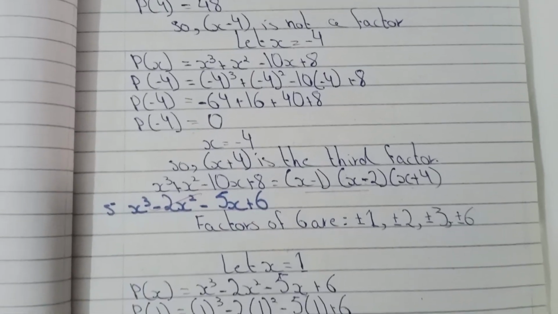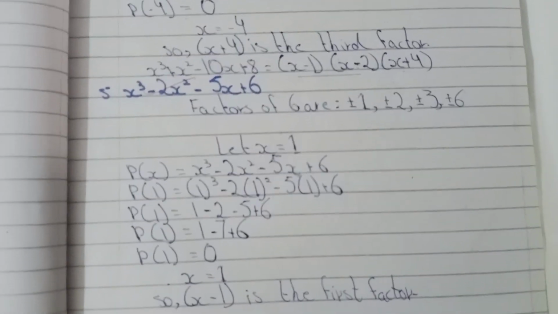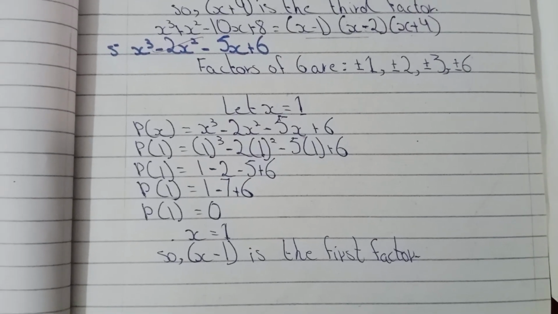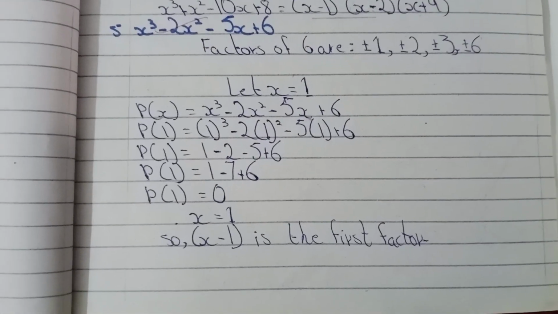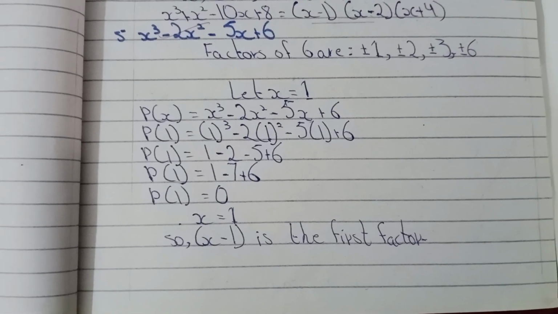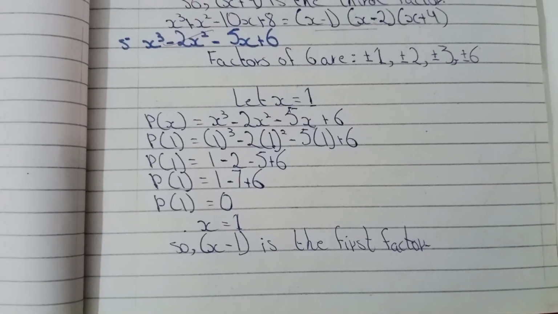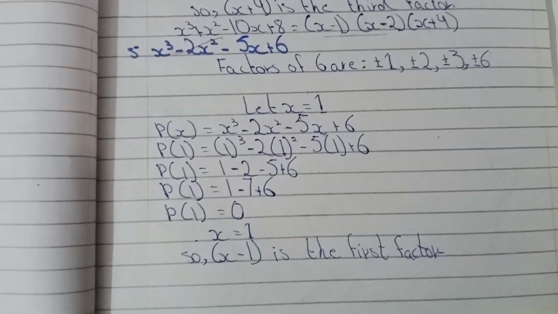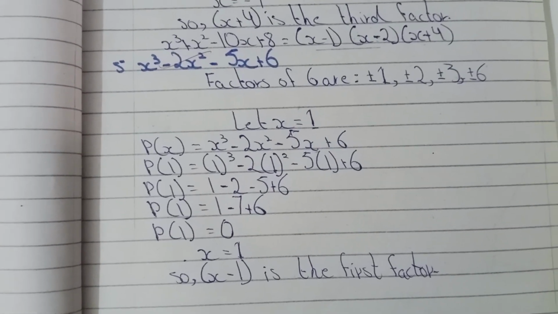Now question 5. In question 5, p is 6 and q is 1. 6 divided by 1 is 6. Factors of 6 are 1, 2, 3, and 6. We have to use plus minus with it, because 6 is divisible by minus 1 as well as plus 1. So first of all we put x as 1, we have got remainder 0, so it's a factor. So x minus 1 is a factor.